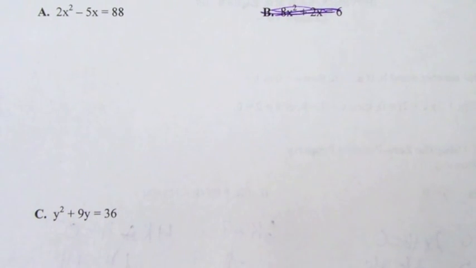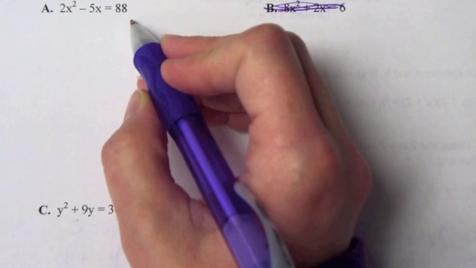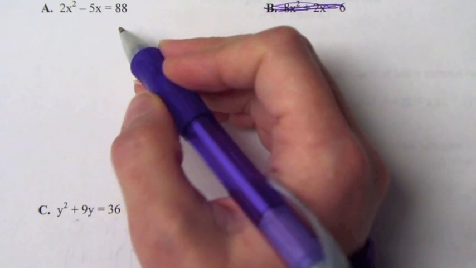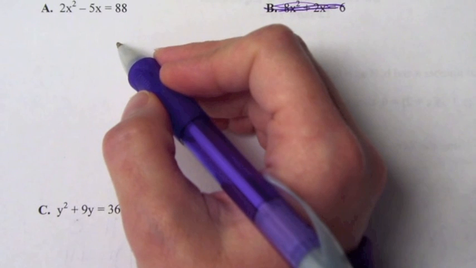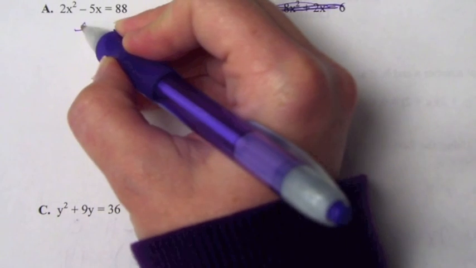All right, so 2x squared minus 5x equals 88. Now, what do you see that's different on this one than the ones on the back? There's an 88 instead of a 0. We want a 0 there in order to do this. So, since we have an 88 here, we don't want it on this side of the equation. We want it on the other side. So how do we get it to the other side of the equation? Subtract 88. So we're going to subtract 88 from both sides.